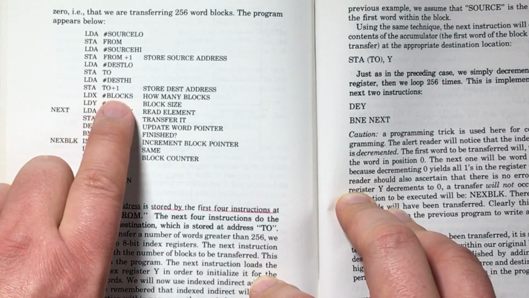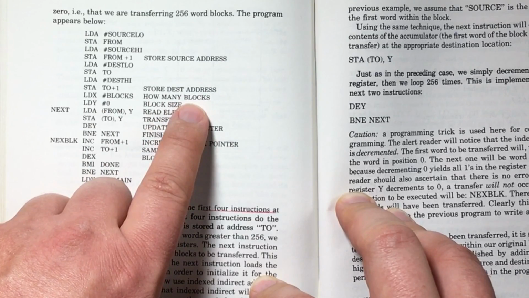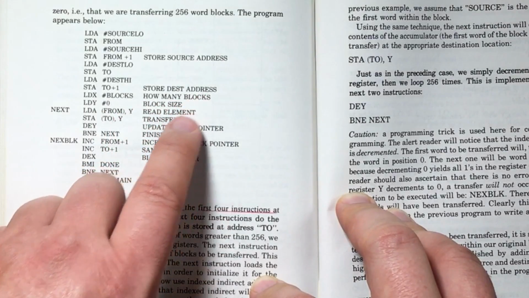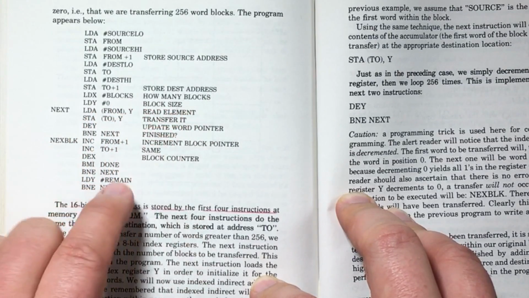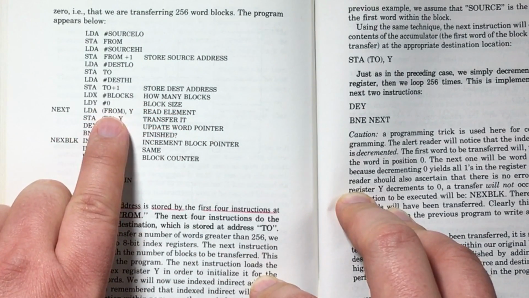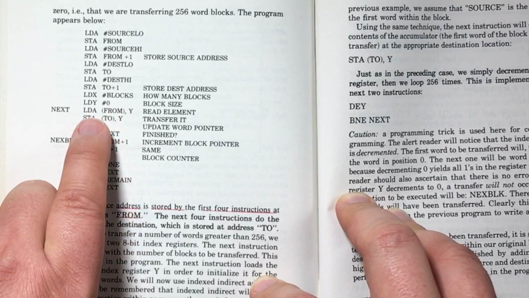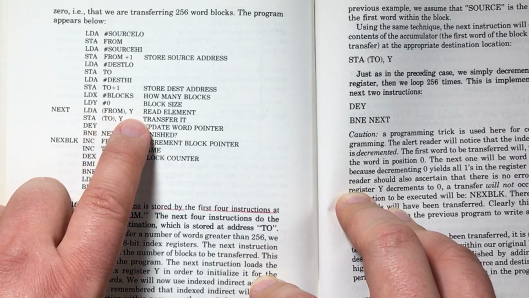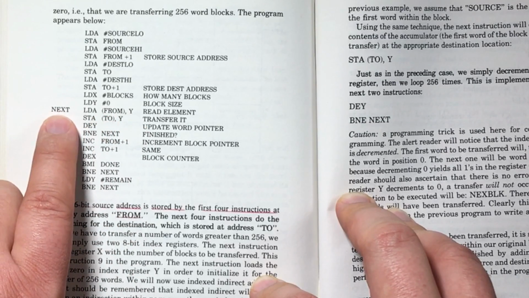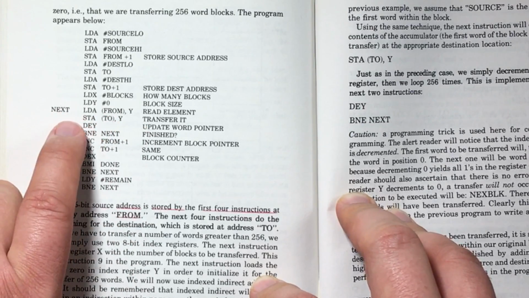Then we're going to load the X register with the number of blocks to copy, the number of 256 byte blocks, and load Y with 0, the block size. This is where it gets a little bit weird, but we'll go through this. Y is 0, and that's going to be used here in the indirect indexing mode. So here's a label, which is going to be used to loop.